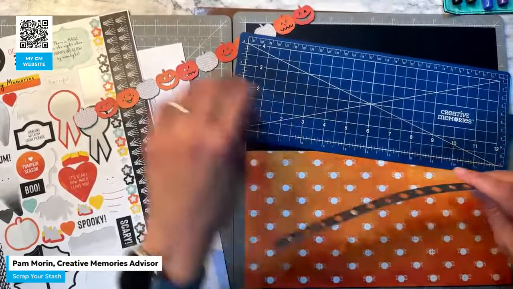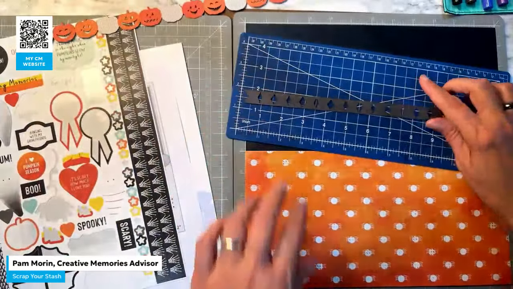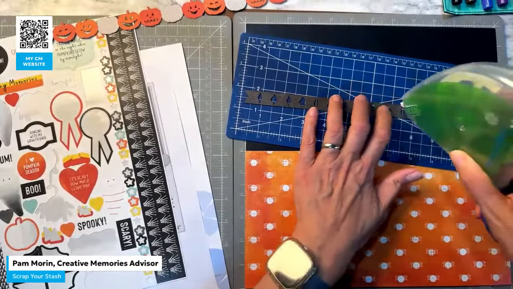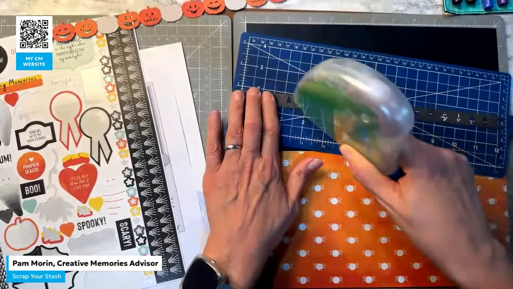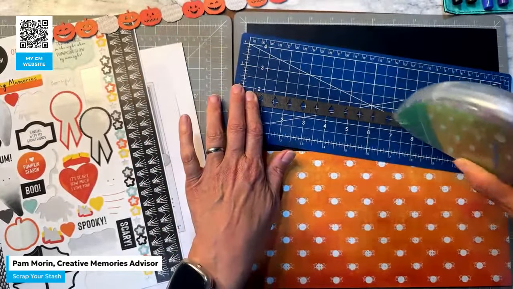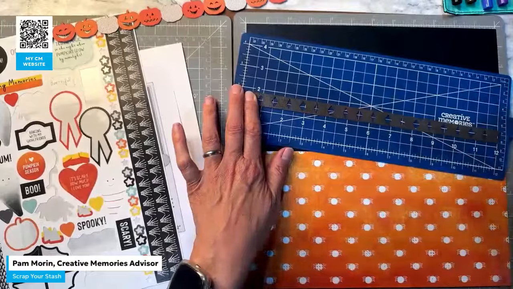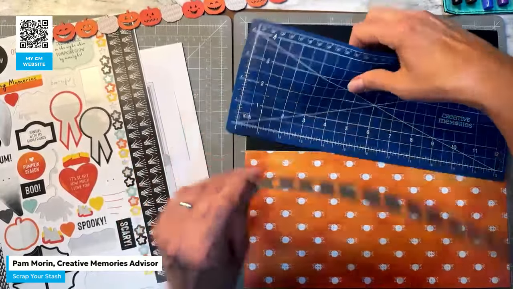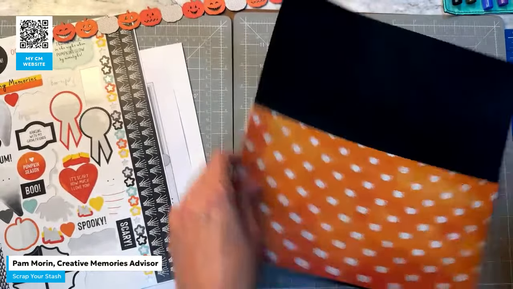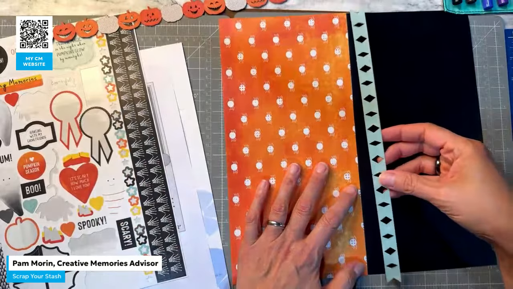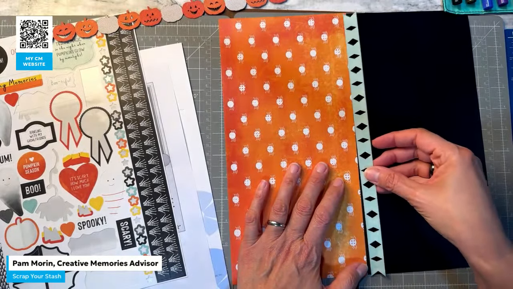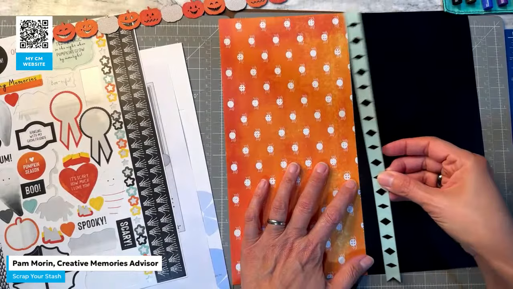repositionable. All right, how are you doing? If you're making this along with me, how are you doing? Just want to check in. So far, all we've done was cut our pieces in half and weld them together. I'm just going to lay this right on the edge here of the orange.